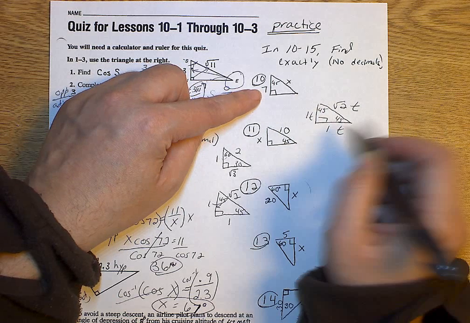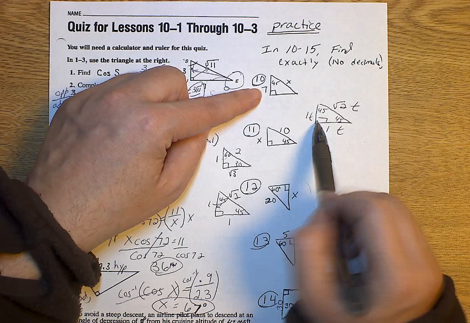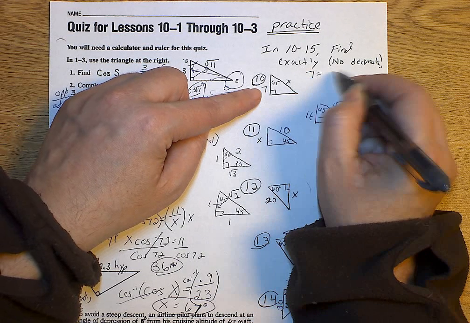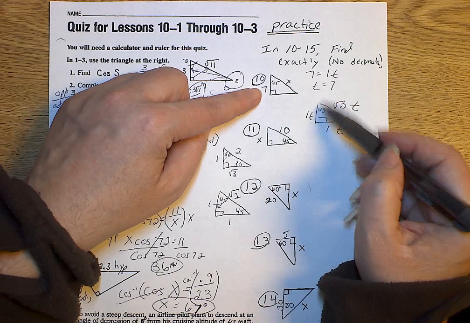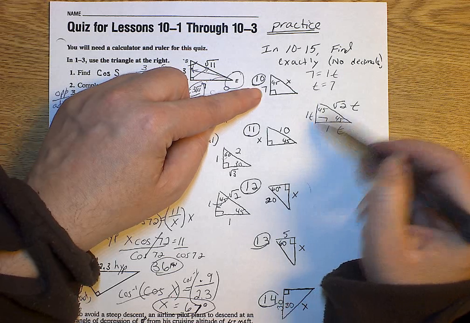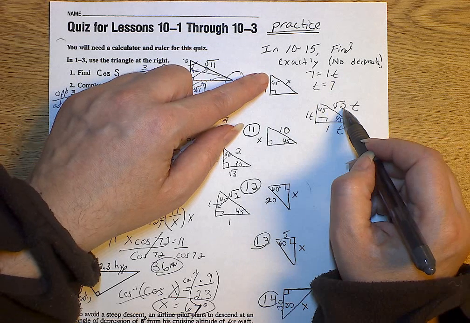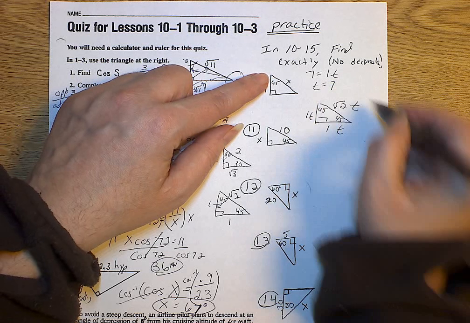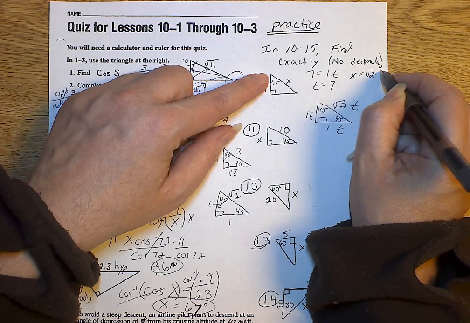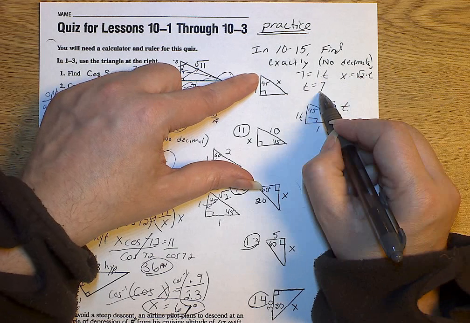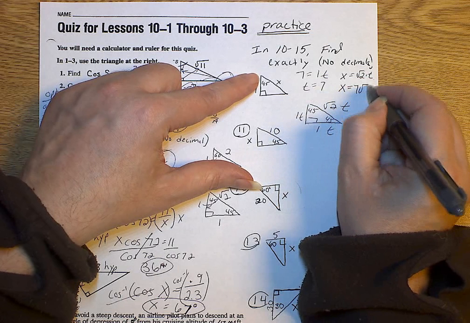So the first thing you want to do is 7 is equal to 1t. So t is 7. That is your scale factor. So now you want to find out what this length is. Well, it used to be the square root of 2, but the scale factor is 7, so that means x is going to be square root of 2 times your scale factor of t. T is 7, so we have x is equal to 7 square roots of 2.